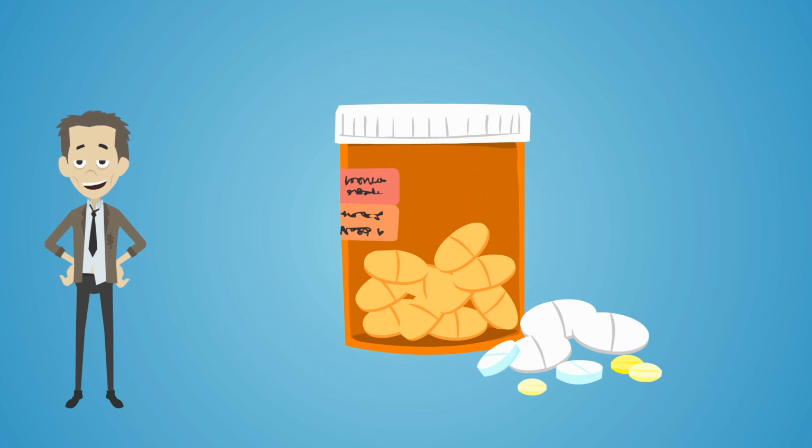The ideal antibiotic for this patient would be available in an oral form and would be relatively inexpensive. Evidence-based guidelines are available for the treatment of community-acquired pneumonia, and they were published by the Infectious Disease Society of America in 2007.